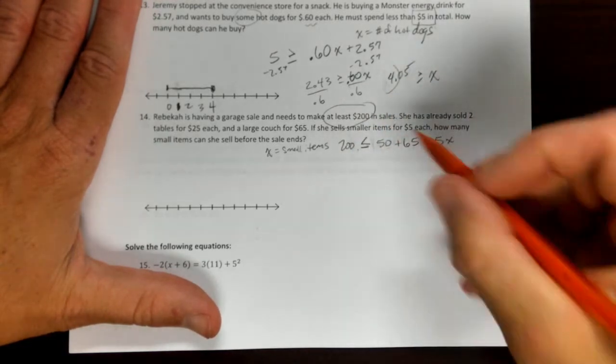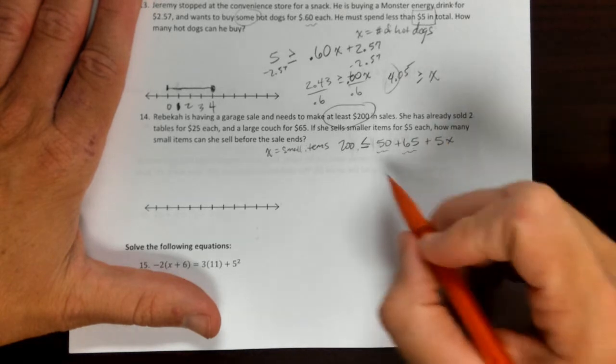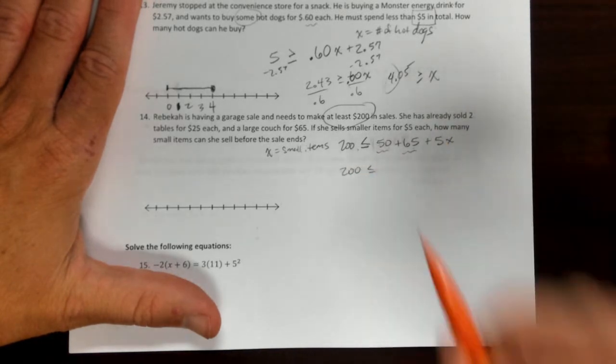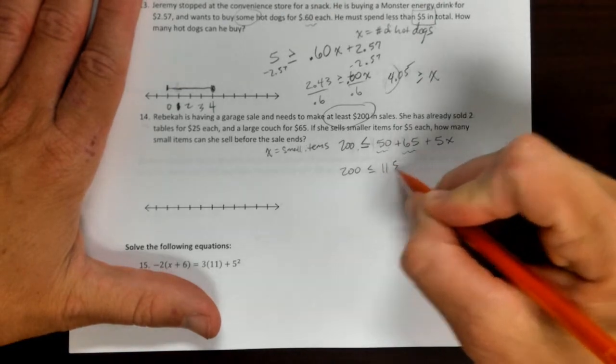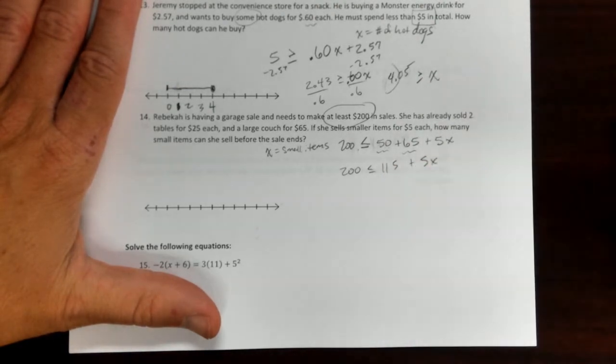All right, so now I'm just solving an inequality. I can combine like terms. $200 is less than or equal to 50 plus 65. That's going to give me 115 plus 5x.